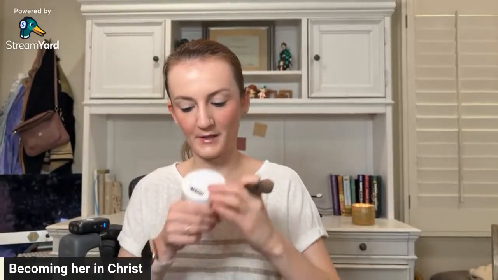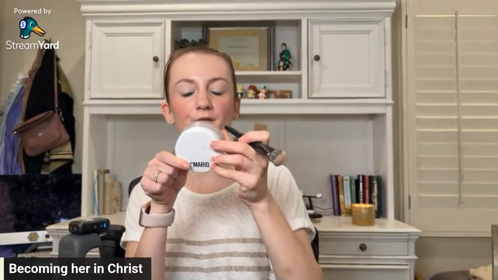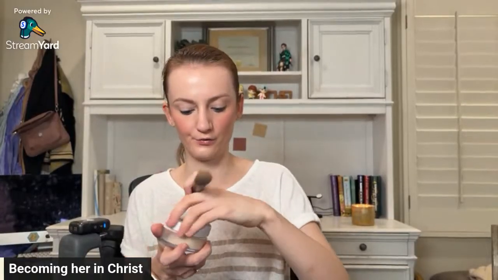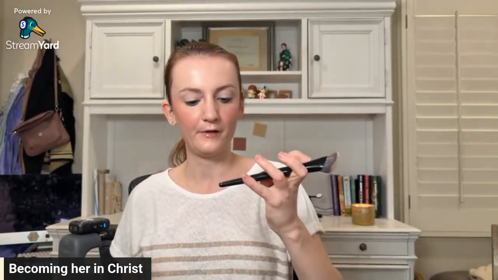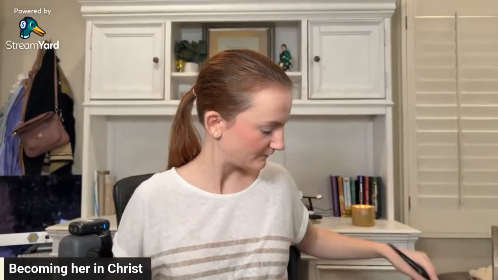Now let's set the T-zone before we go. So I'm going to take the Makeup by Mario Real Thin Soft Blur Setting Powder in the shade Neutral Light with the Revie Beauty N19 brush. Tap off the excess. I'm just going to set the T-zone with this. I'm also going to set in this area as well.